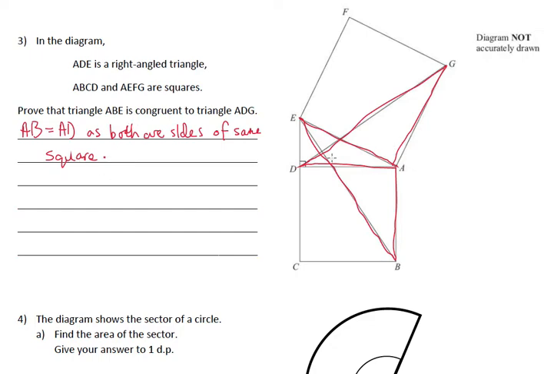Okay, so we've already got two sides the same. Now let's see if there's any other sides that are the same. We can see that AE is the same as side AG for the same reason. It might be a different square, but it's the same reason. They are sides of the same square. So that's our next one. Apologies for the handwriting, it's quite hard to do it with this.